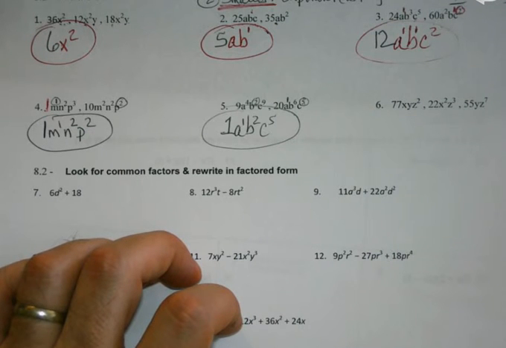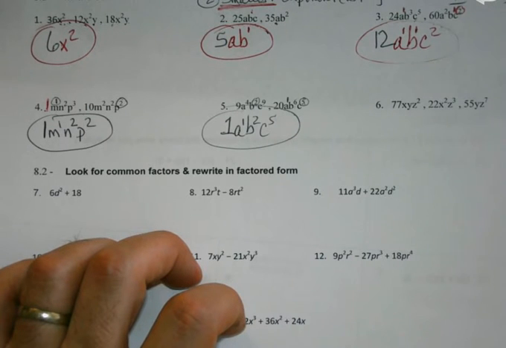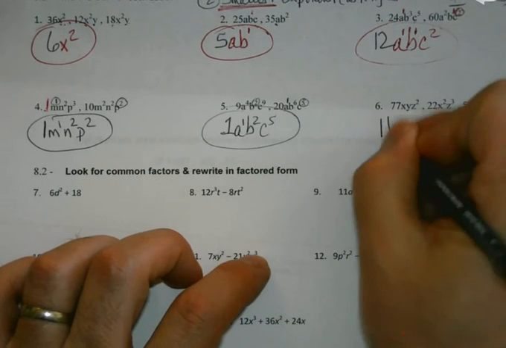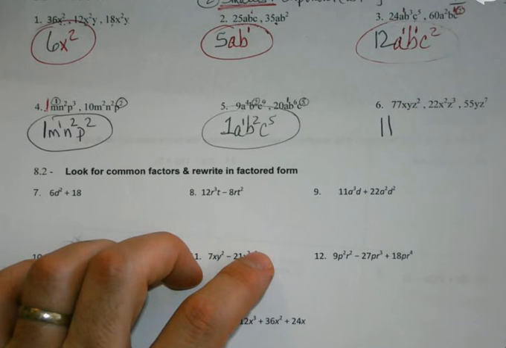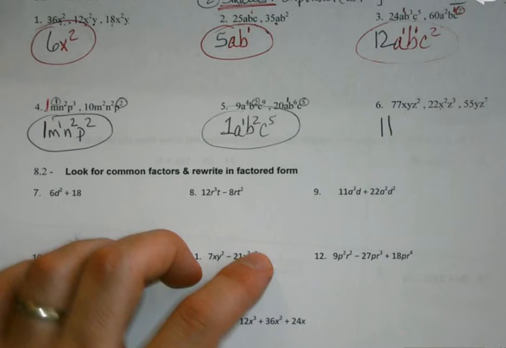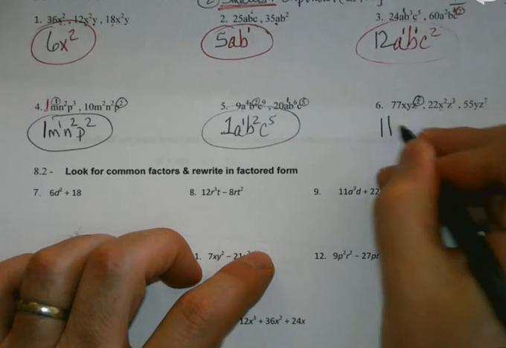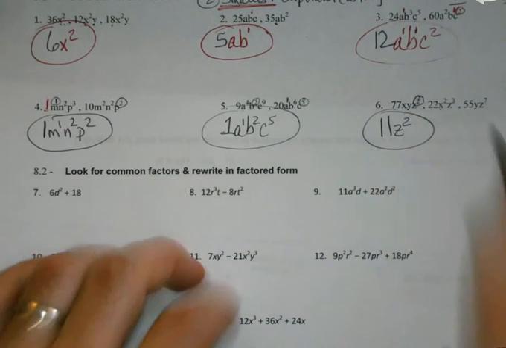Number 6, the chart should help if you're not sure. 11. I can find 22, 55, and 77 all in my row 11. So I got 11. Do all my terms have X's? Nope, just the first 2, so we can't use X. Do they all have Y? Nope, just these 2. If this one doesn't, messes it up for everybody, so no Y's. Z? Yep. I have a 2, a 3, and a 7. I use the smallest one. Boom.